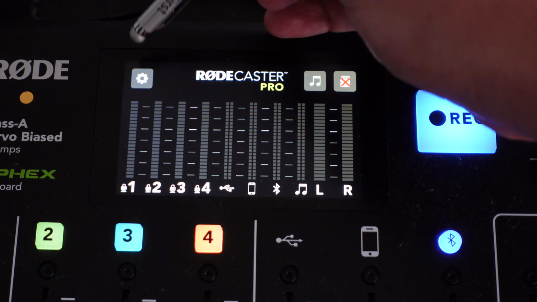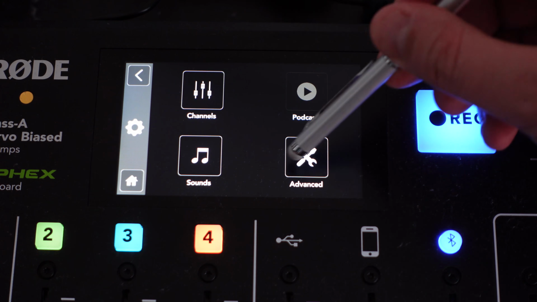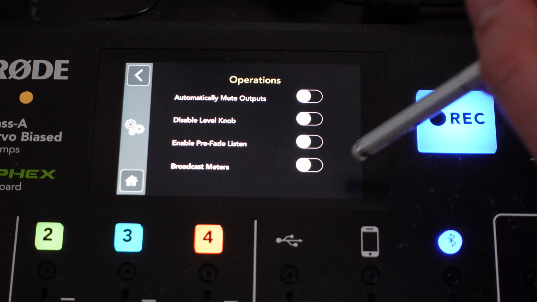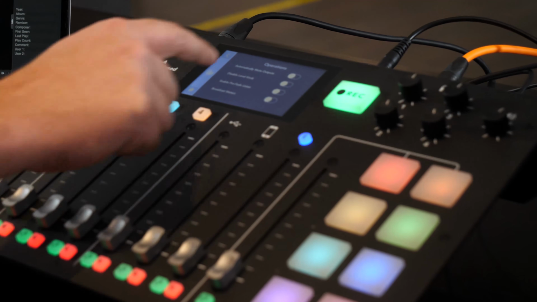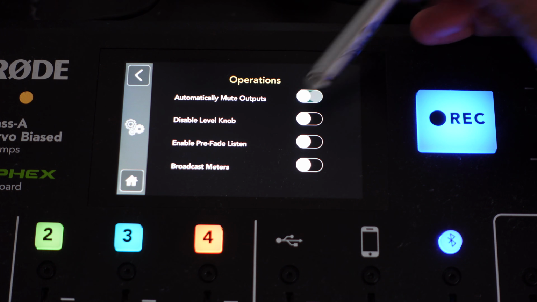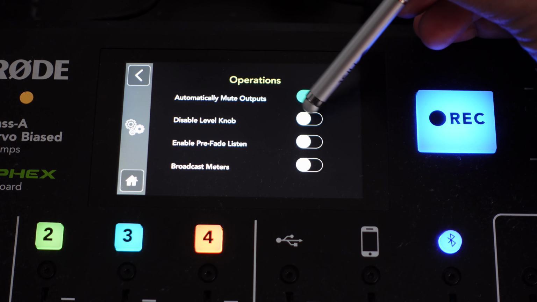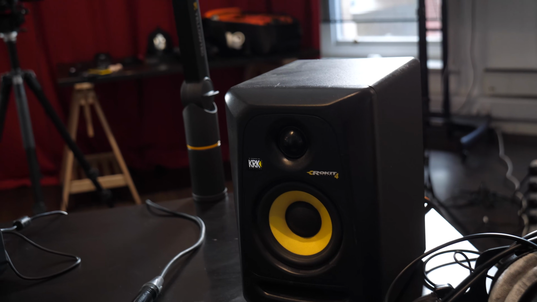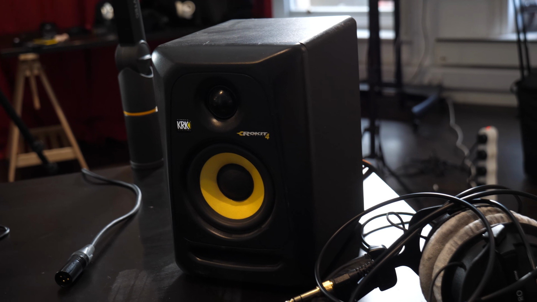Okay, so first of all, we're going to go into settings. We're going to go to advanced. We're going to go to audio, and finally operations. Now, these are some of the various new things that they've introduced. So first of all, we're going to select automatically mute outputs. That simply means if one of our microphone faders is up, our speaker is going to cut off automatically. So we're going to avoid any feedback.